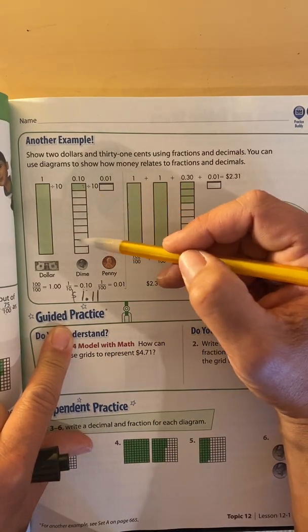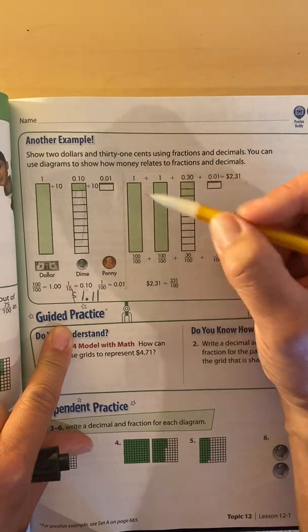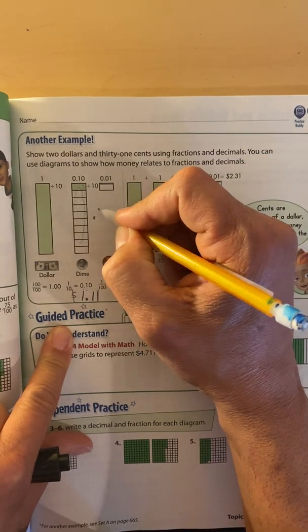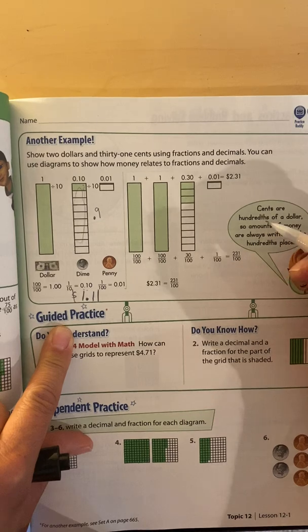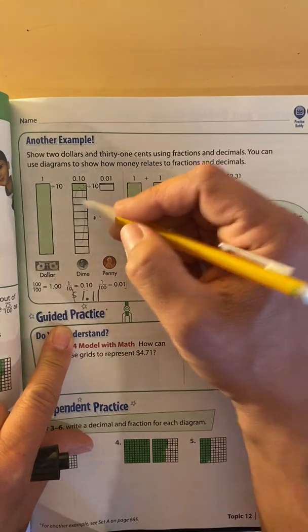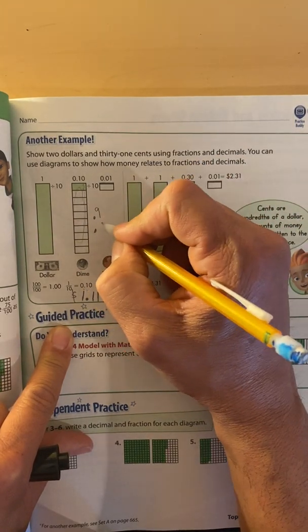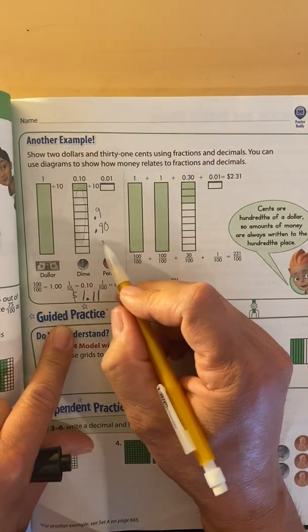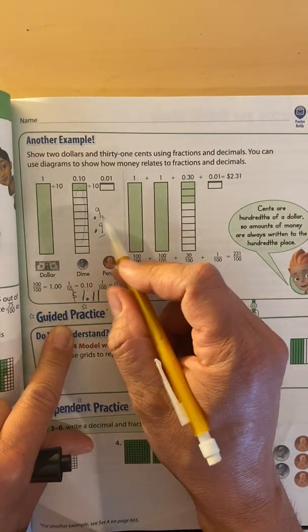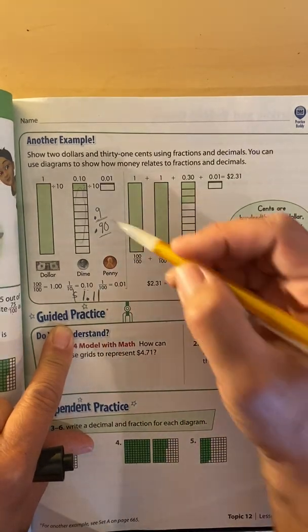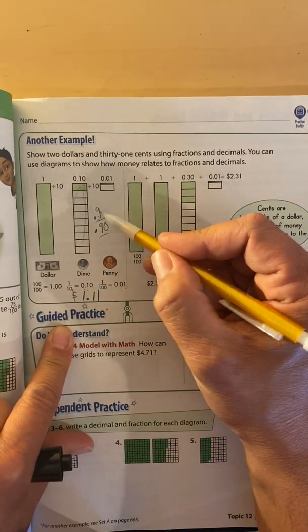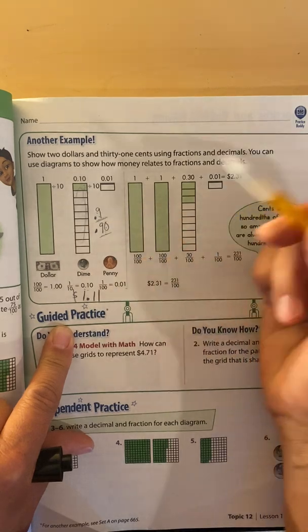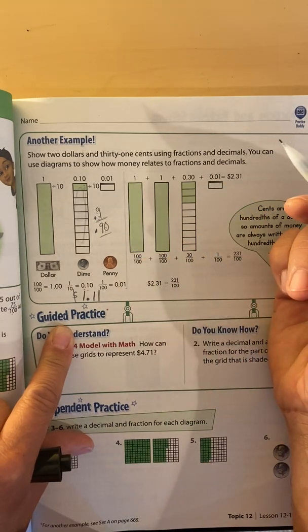If you colored 9 dimes in, that would be like 9/10. If I had all of those in pennies, it would be 90 100ths. This is like cents, right? 90 cents or 9/10. 90 100ths and 9/10 are equivalent.